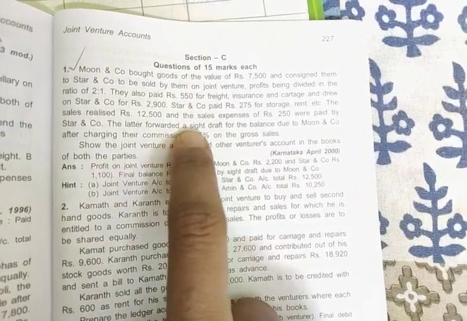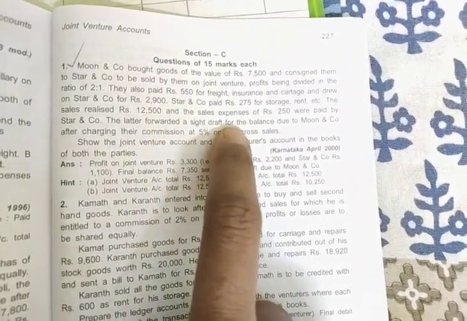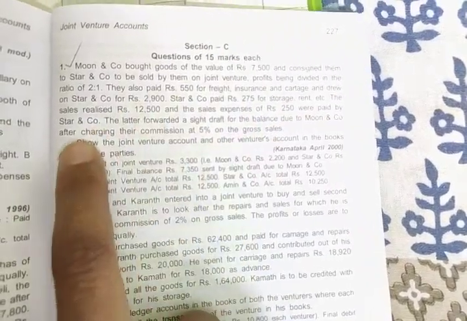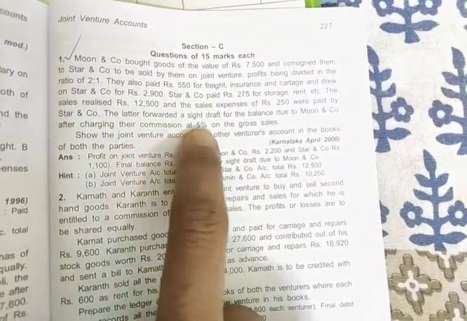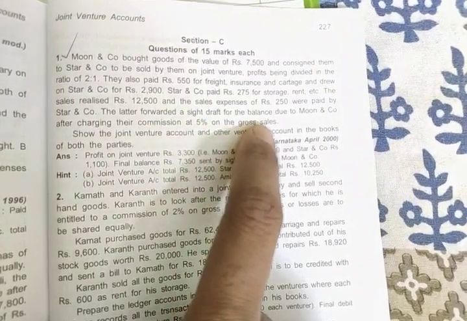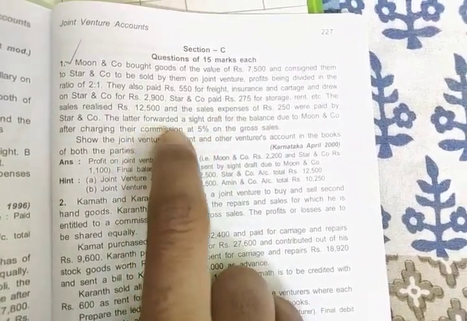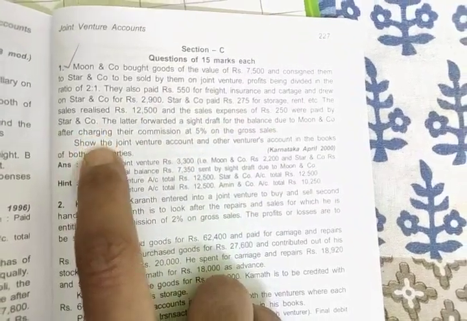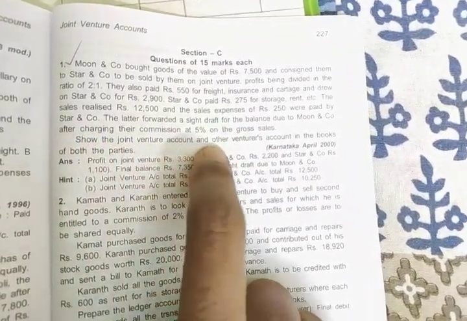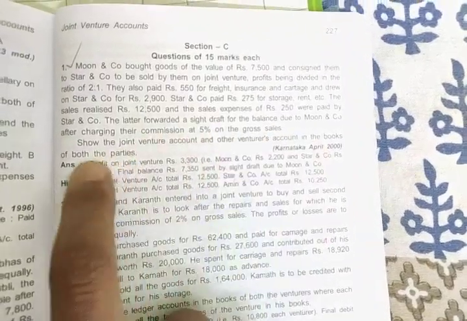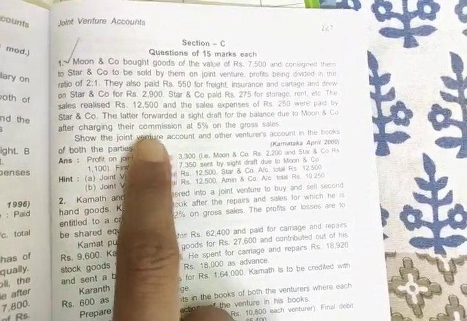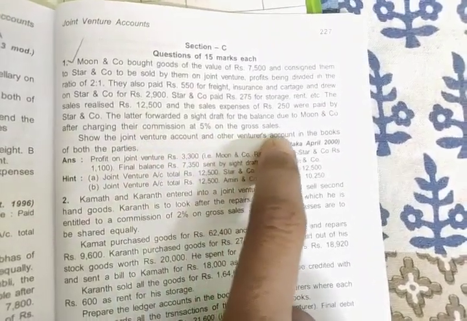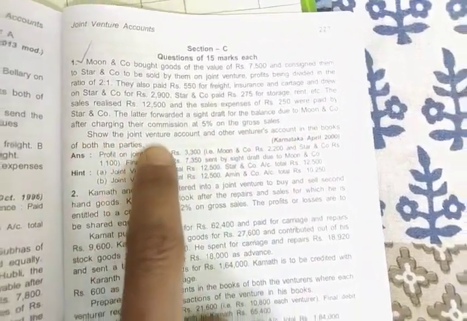The latter forwarded a sight draft for the balance due to Moon and Company after charging their commission at 5% on the gross sale. So Star and Company is charging 5% commission on the gross sale, that is 12,500. Show the joint venture account and other venturer's account in the books of both the parties. When you have questions like that, you have to make out both accounts.